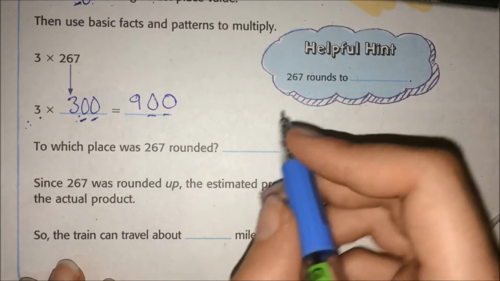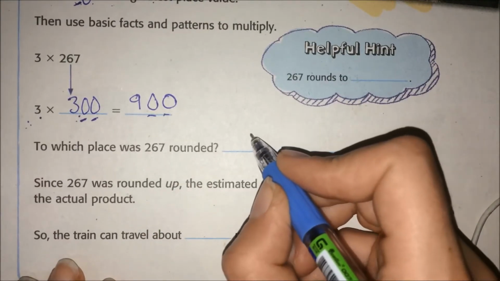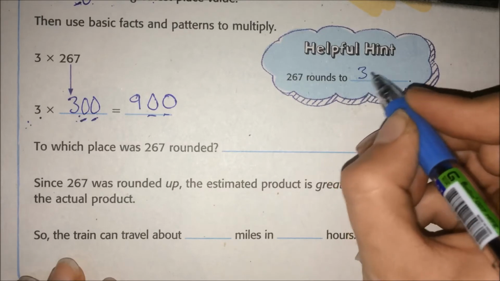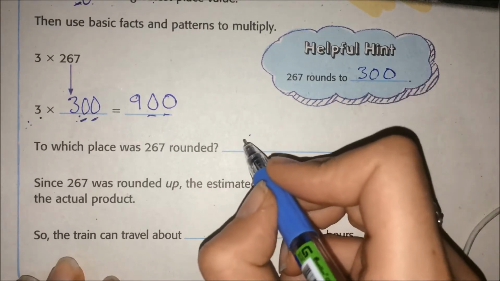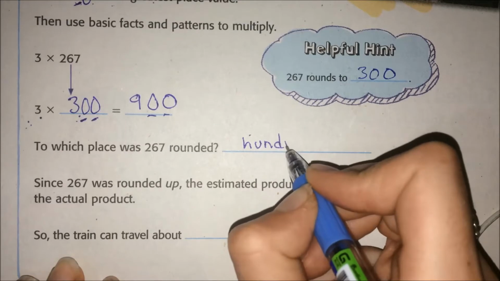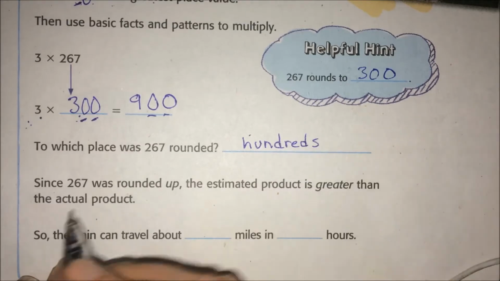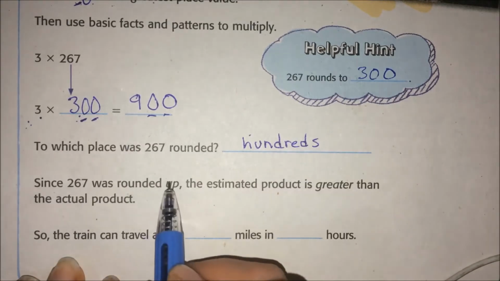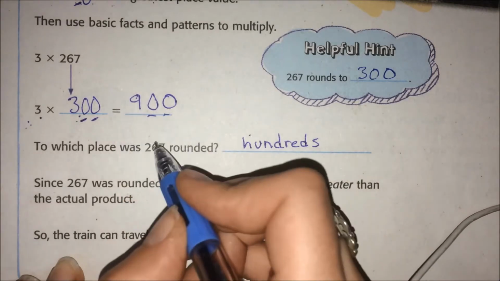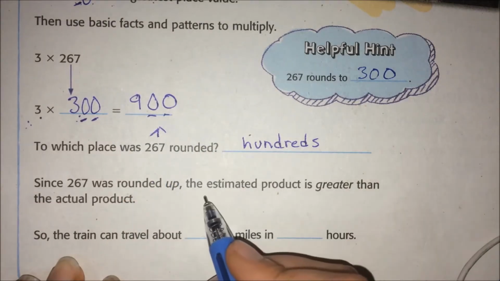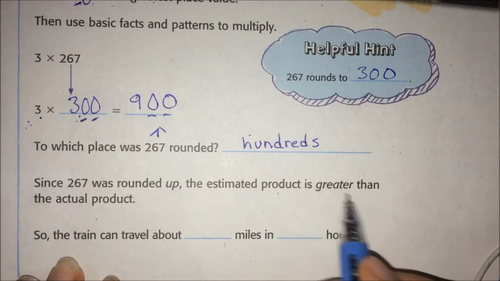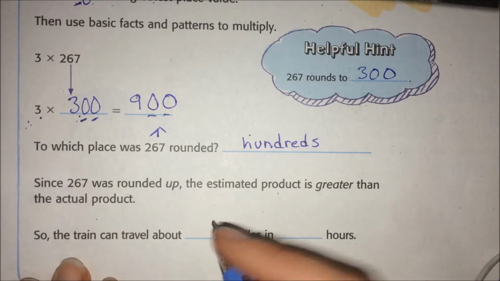To which place was 267 rounded? It was rounded to the hundreds place. Since 267 was rounded up, we push it up, remember, then the estimated product is greater than the actual product.